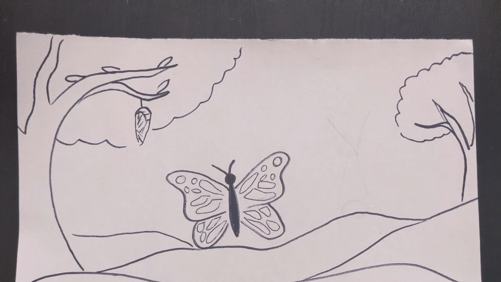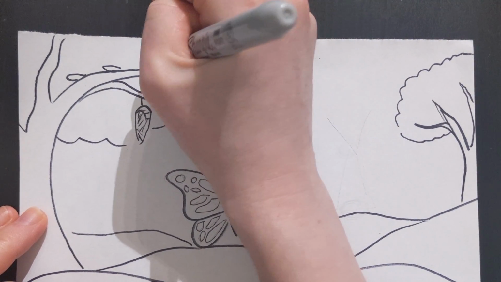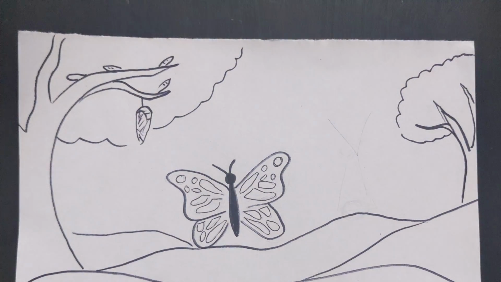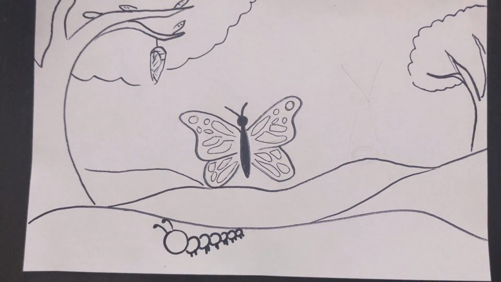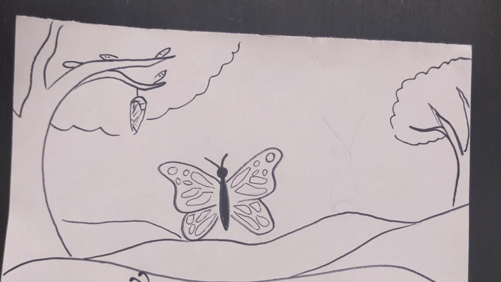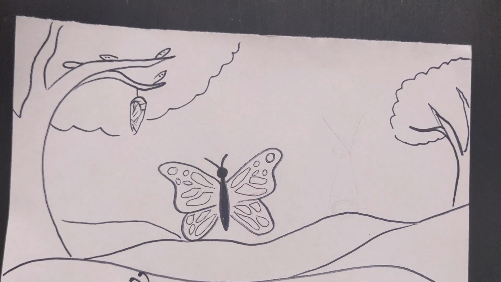So the only life cycle we haven't drawn yet is the first stage with the eggs. So one way to draw the eggs is to draw teeny tiny dots on some of these leaves, because you won't really be able to see it that clearly. Unless the leaf is close, you won't be able to see the shapes of the eggs. So remember, when things are far away, you can't see them as well. They are smaller.